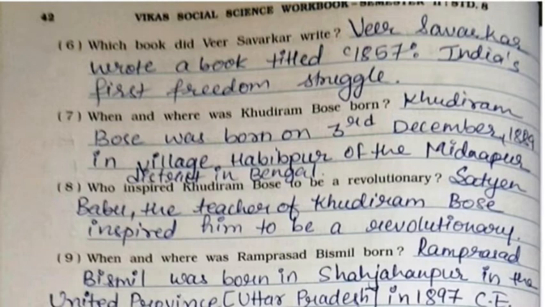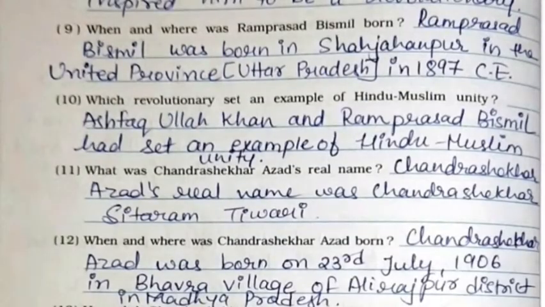Eighth one, who inspired Khudiram Bose to be a revolutionary? Satyendra Babu, the teacher of Khudiram Bose, inspired him to be a revolutionary. Ninth one, when and where was Ram Prasad Bismil born? Ram Prasad Bismil was born in Shahjahanpur in the United Province, that is Uttar Pradesh, in 1897 CE.